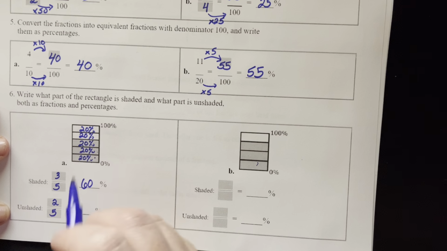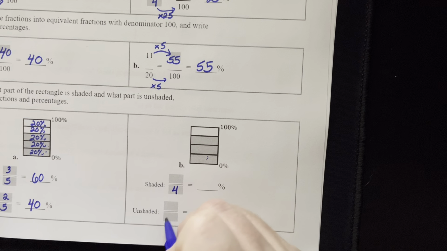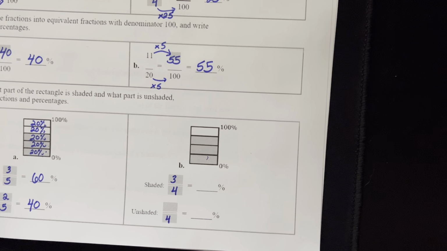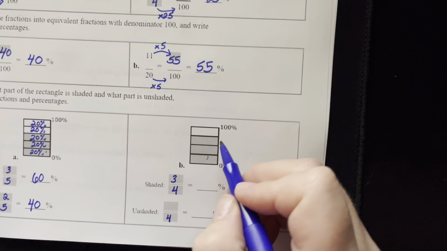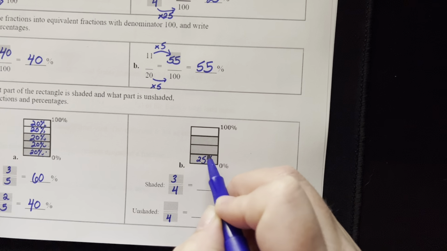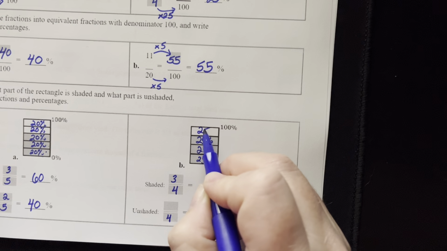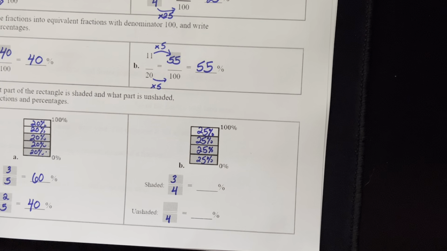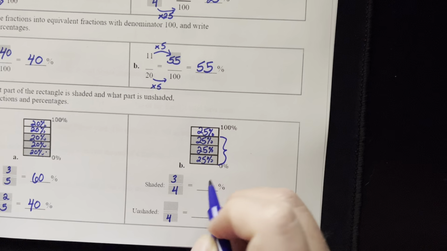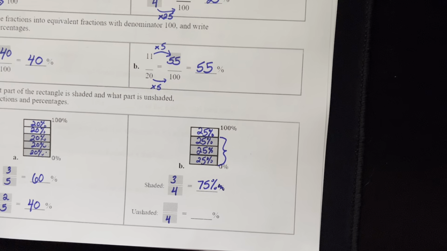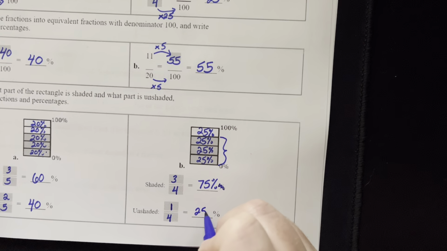This next one has repartitioned the whole. So we can see we have 4 total parts. For shaded, there are 3 total parts, meaning 100 divided by 4. Each of these is going to be worth 25%. This could be an example of a tape diagram. So our shaded region would be 75%. Oops, there was already a percent sign there, sorry. And our unshaded is 1 for 25%.